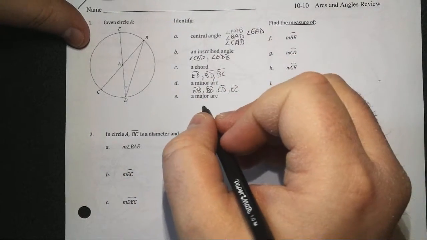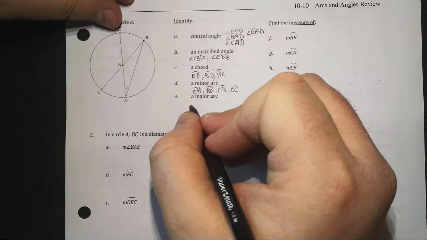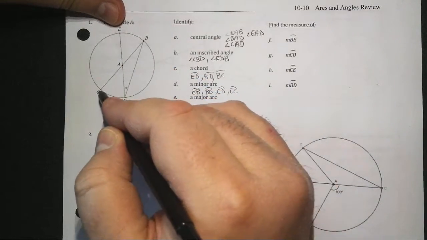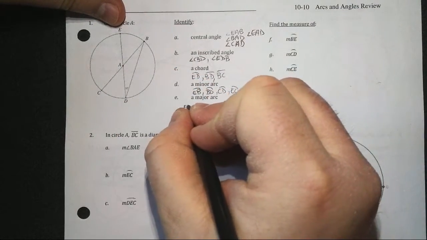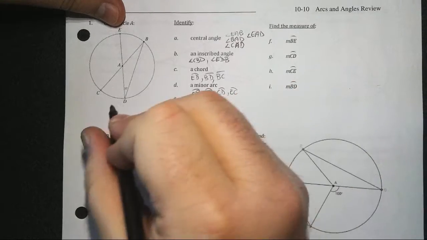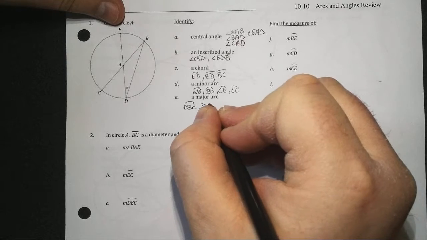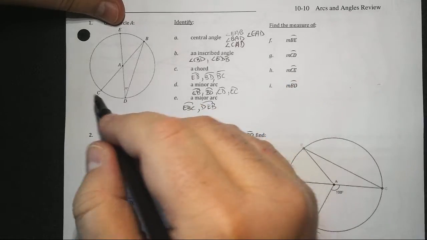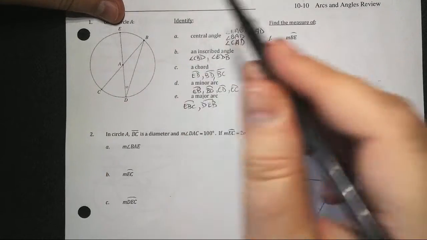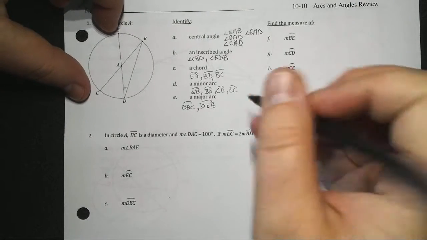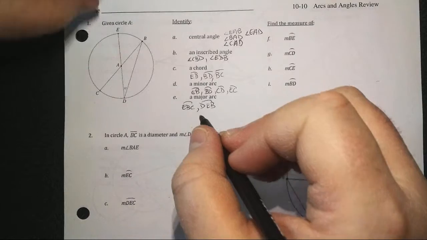Major arcs are more than 180, and they use three letters. So for example, from E past D over to C, EBC, or EDC is the same one. We have DEB, or DCB, which goes this way. We also have from C to E, which we talked about there.